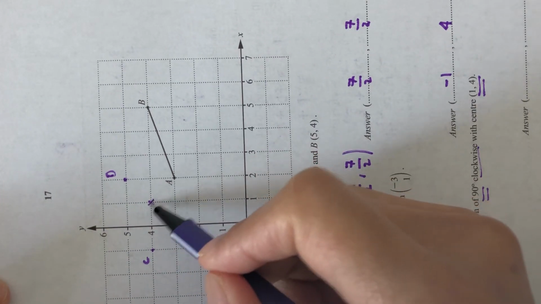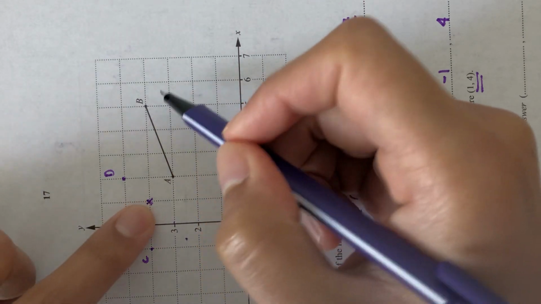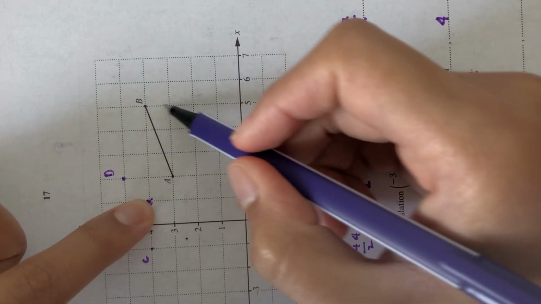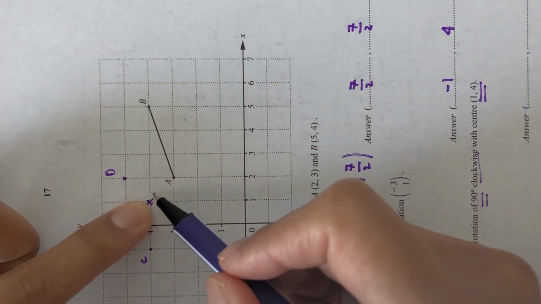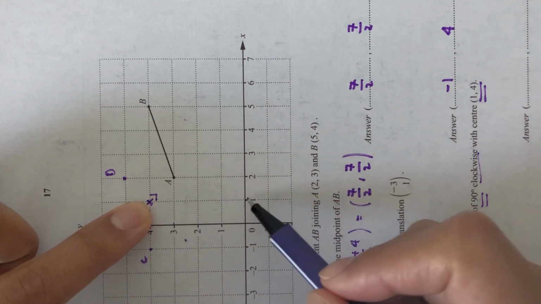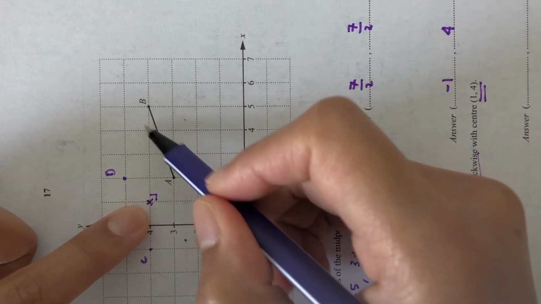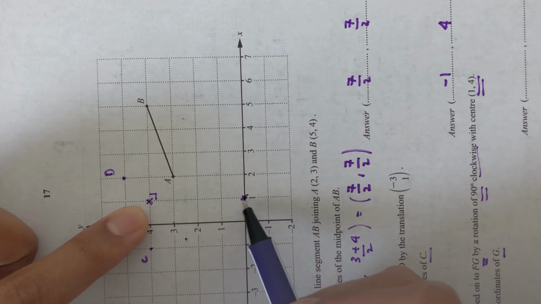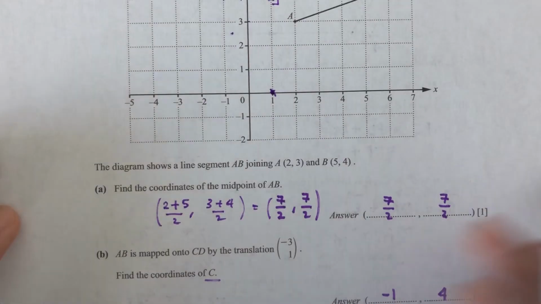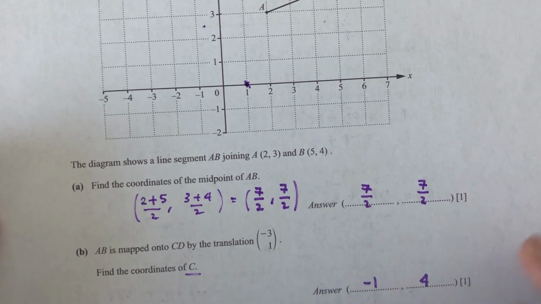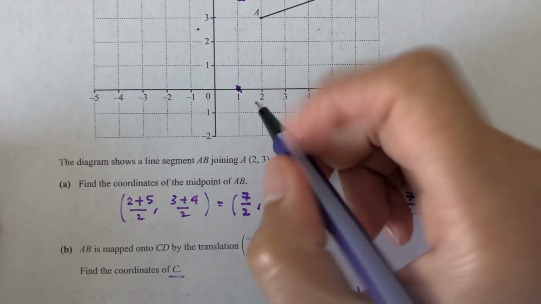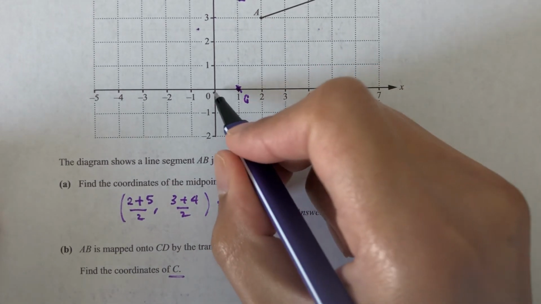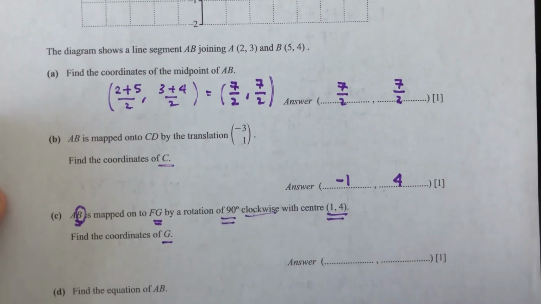So the center is here and B is here. If you turn 90 clockwise, it will be here, a right angle on this side. So the distance is 1, 2, 3, 4. So that's the coordinates of G. So G is (1, 0).